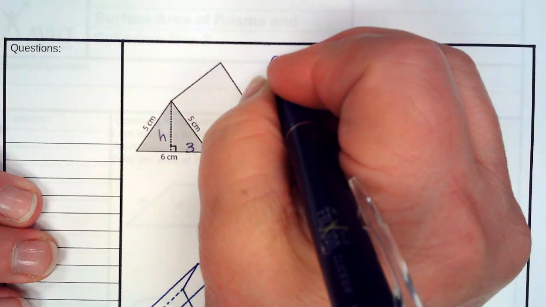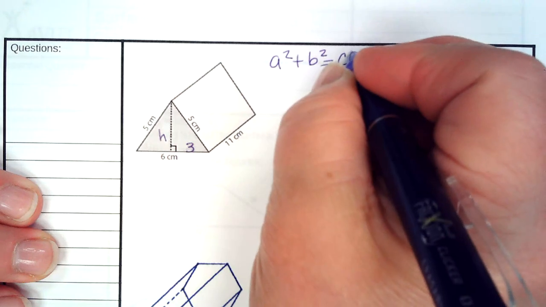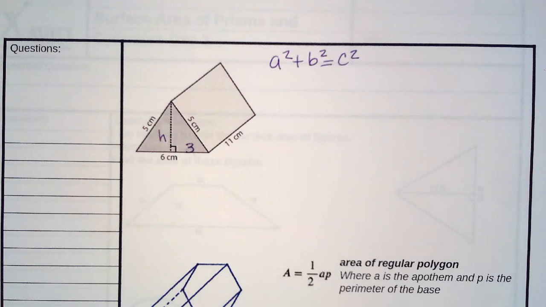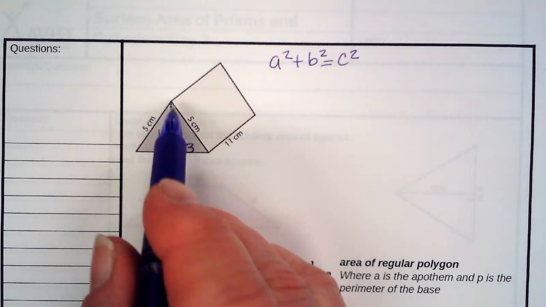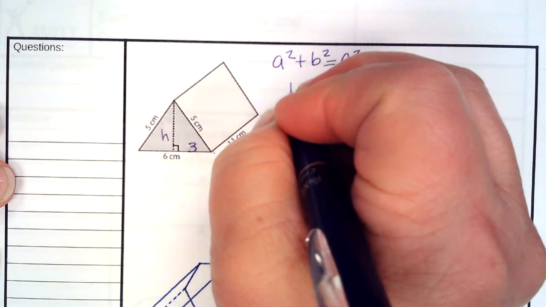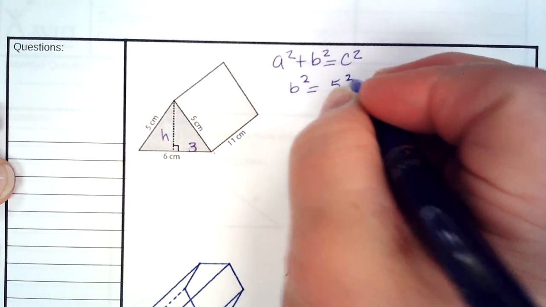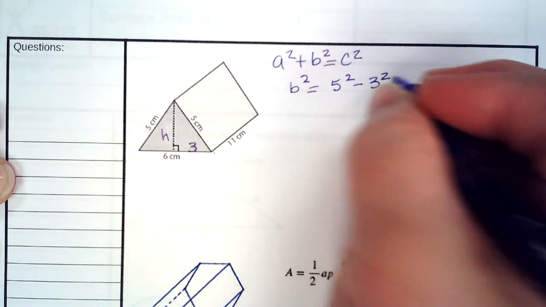So, using Pythagorean's theorem, I've got my hypotenuse and a leg. So b squared will be equal to 5 squared minus 3 squared.